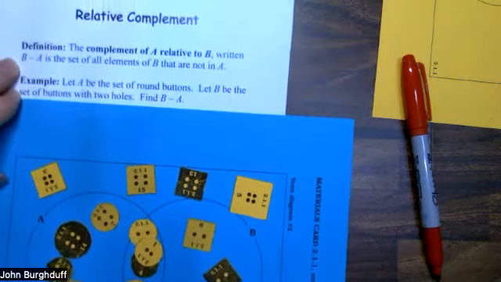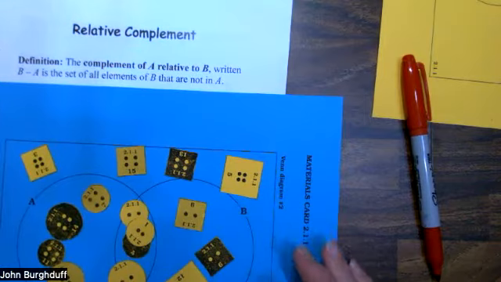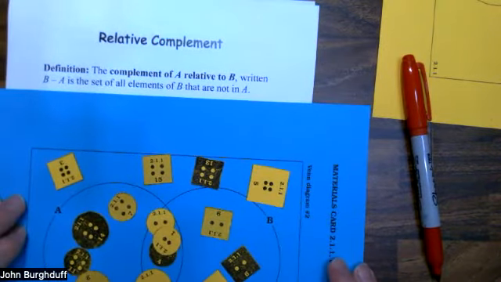We are going to talk about a concept called relative complement. And this is going to sound, when you first look at the definition, like it's way too complicated. It's actually, I can make it sound much simpler.